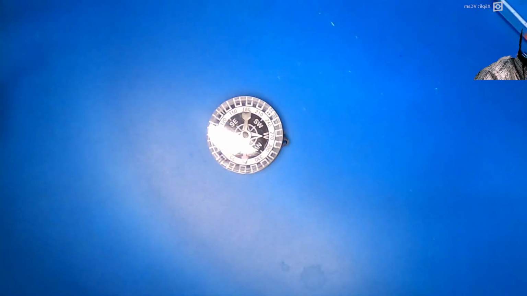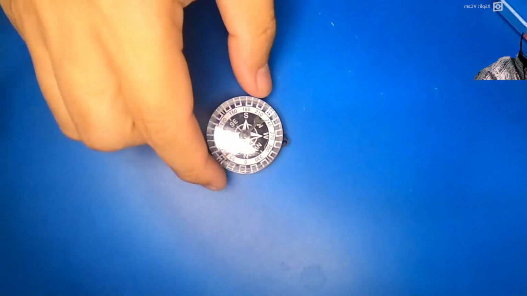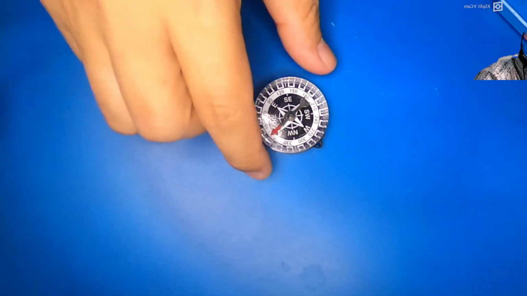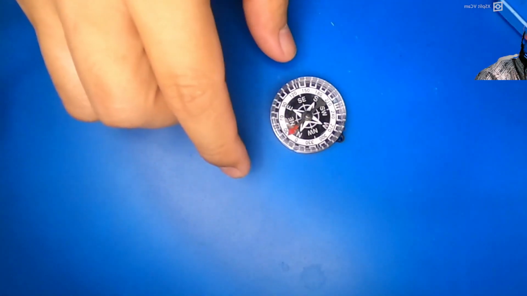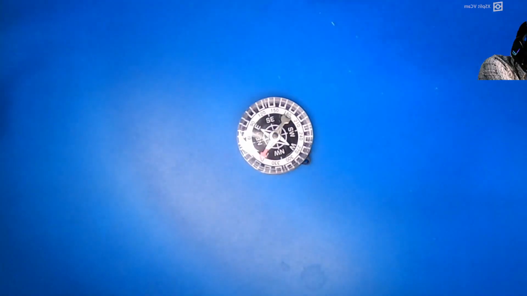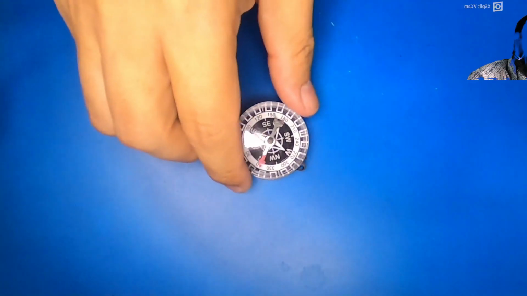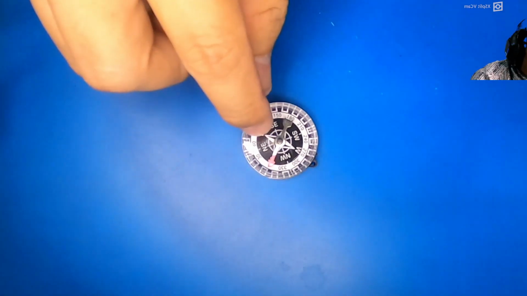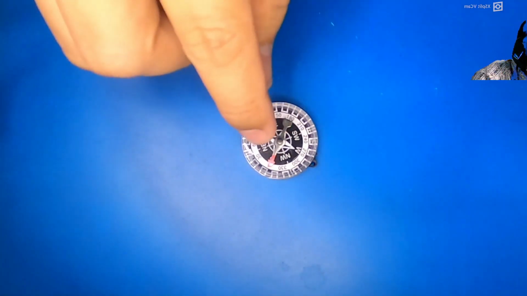So that is the north. Now, the best way to use a compass is do not put magnets nearby. It will disturb your compass.